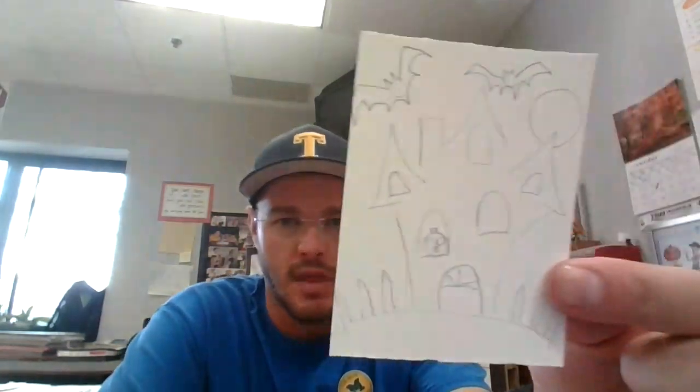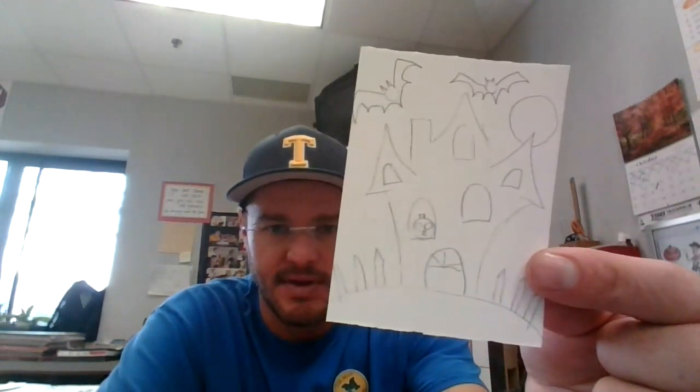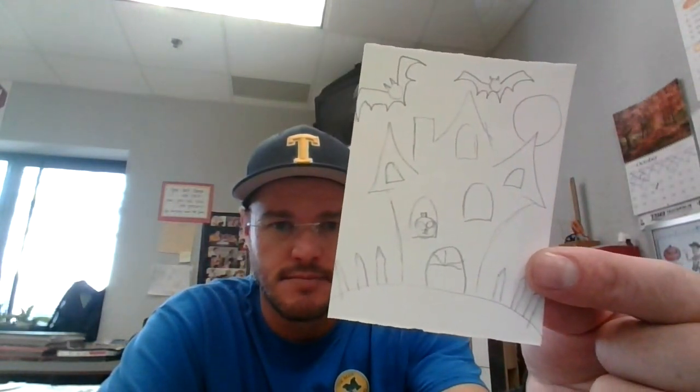Okay. Next, I'm going to make some bats in the sky, maybe a pumpkin in the window. And then I'm going to introduce some yellow. I'm going to make that moon nice and yellow. I'm using a colored pencil. When I'm working small, that colored pencil really works out very, very well. I'm going to use yellow for the inside of my windows so it looks like the lights are on inside the house.